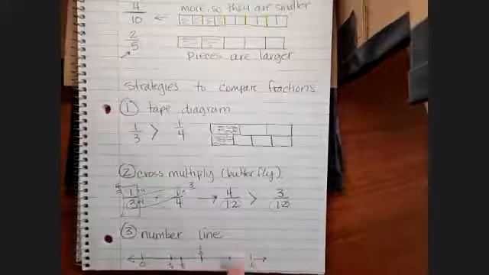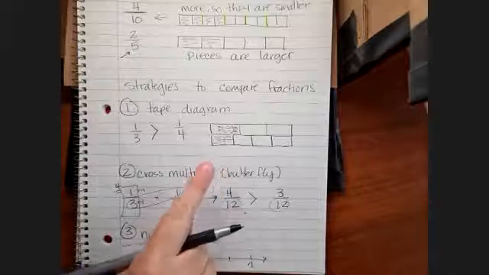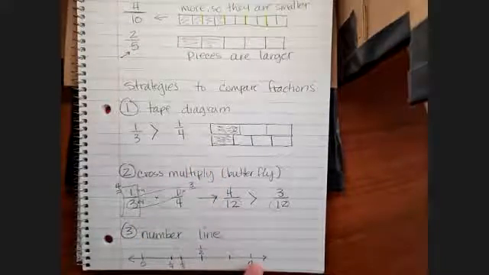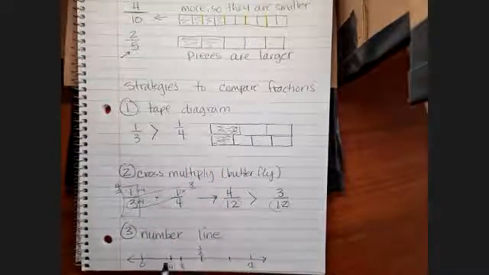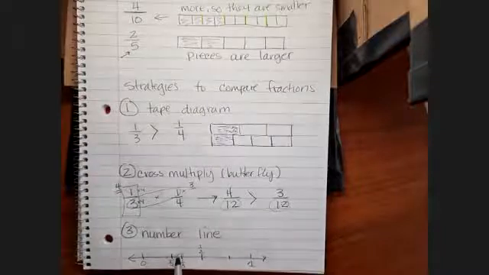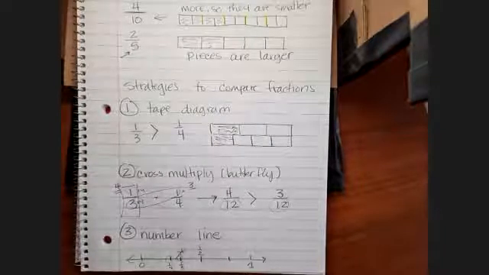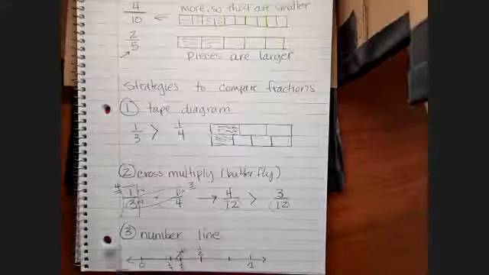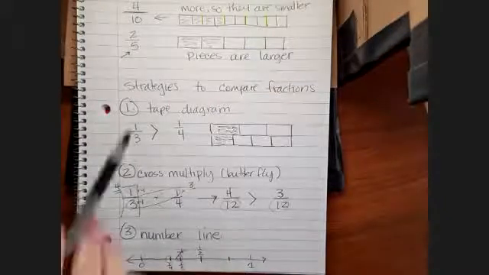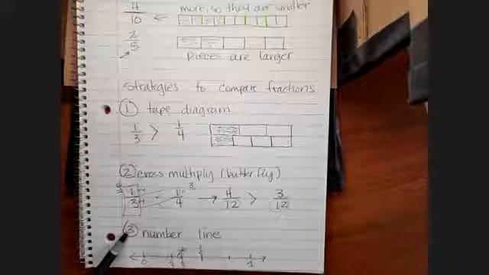So if I use my benchmarks on my number line, it's kind of like drawing a tape diagram, but instead I'm only using one number line. I can see the fourth is actually smaller than a third. So the third is the larger fraction. It's a little bit farther to the right on the number line. Numbers get larger as you move to the right. So you have 3 strategies. You can choose the one you prefer.